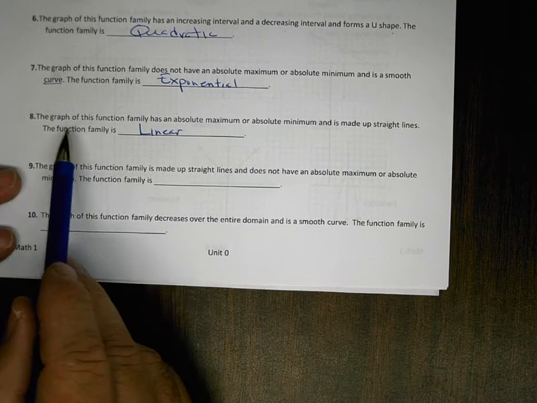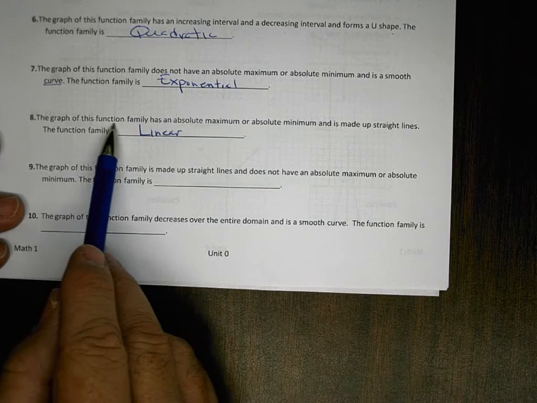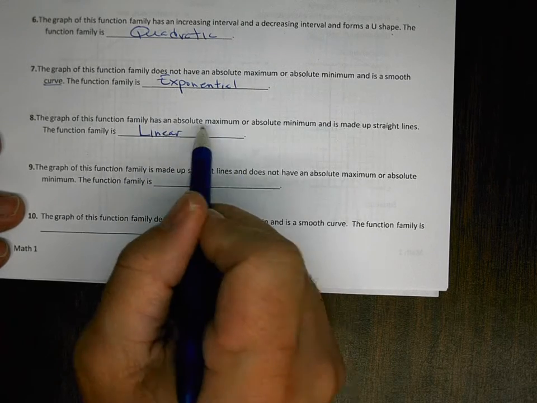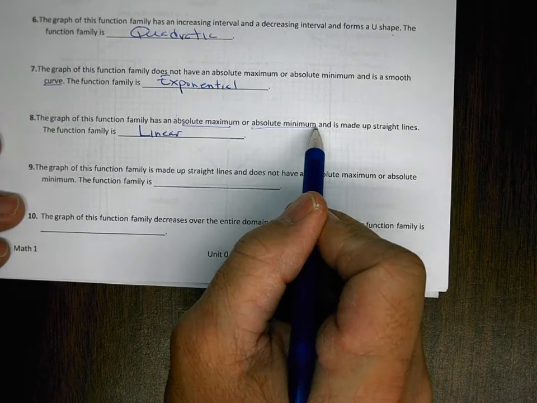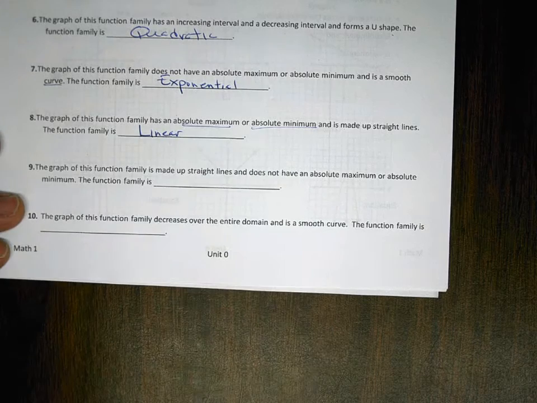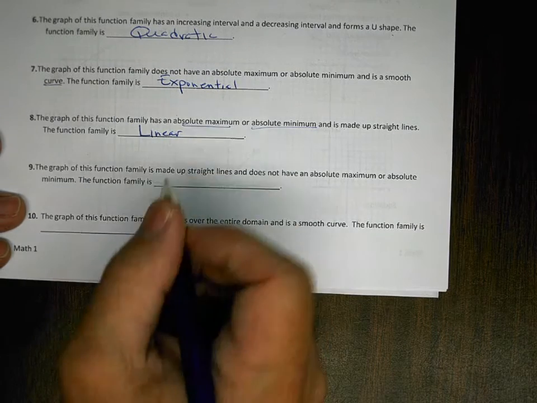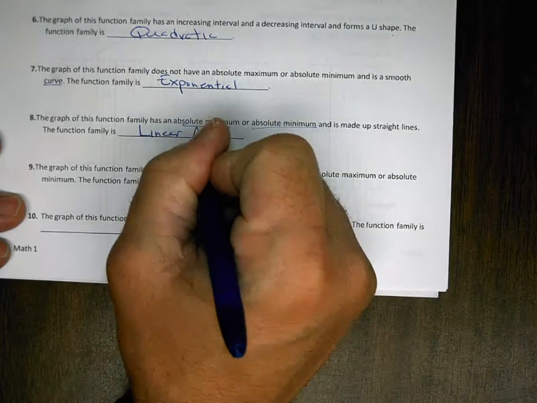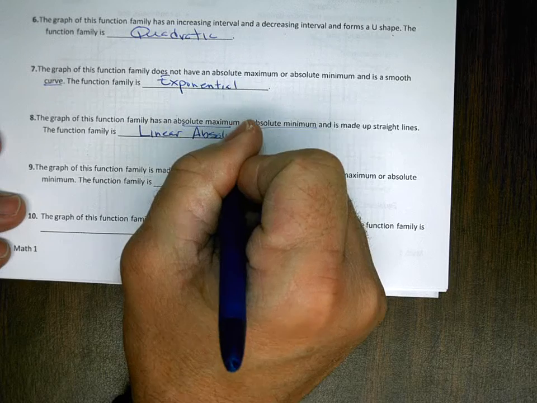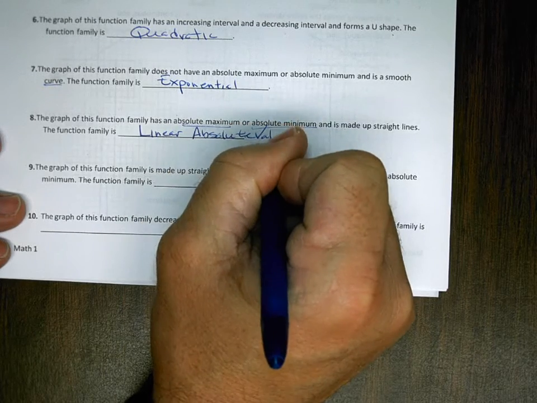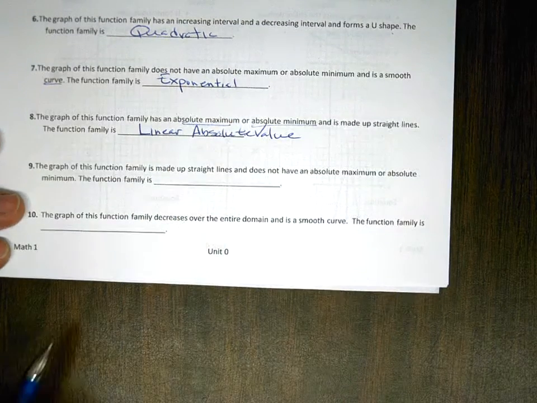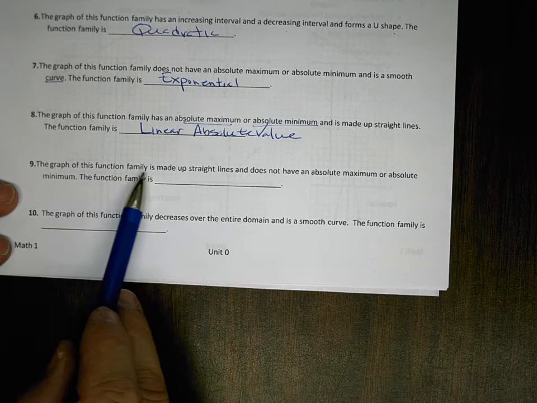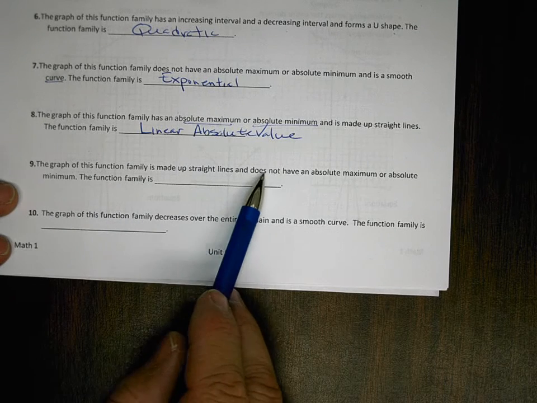The graph of the function family has an absolute maximum or absolute minimum and is made up of straight lines. What's that one? You don't even have to erase. Linear absolute value. And then number 9, the graph of the function family is made up of straight lines and does not have a maximum or minimum.